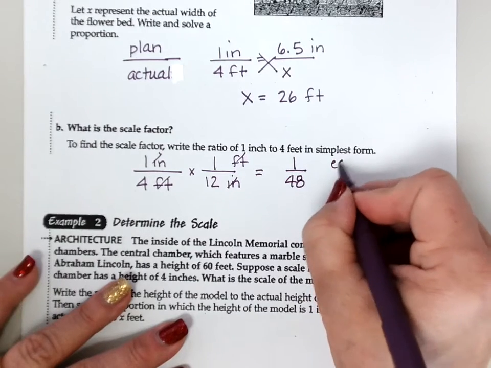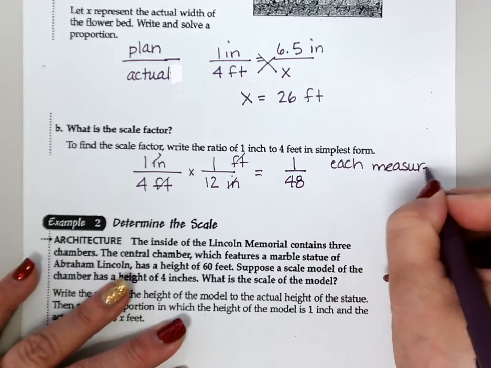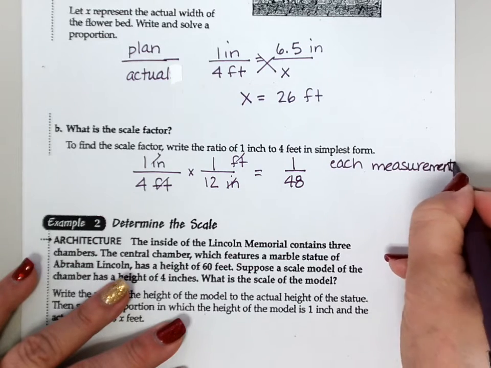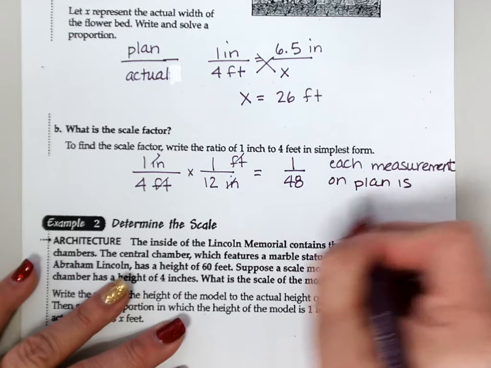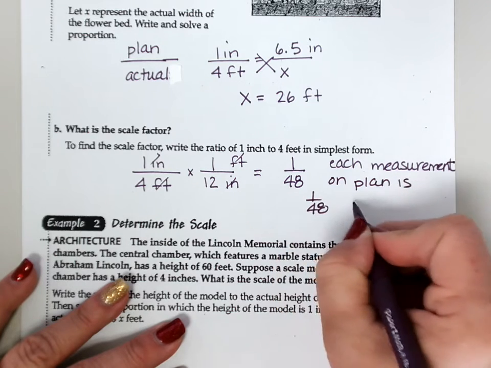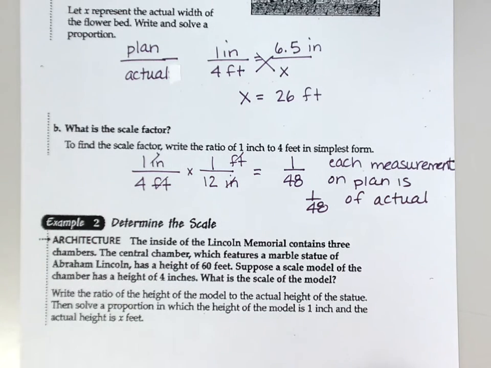That means that each measurement on the plan is 1/48 of the actual. So the actual would be 48 times bigger. It's 1/48 of the actual.